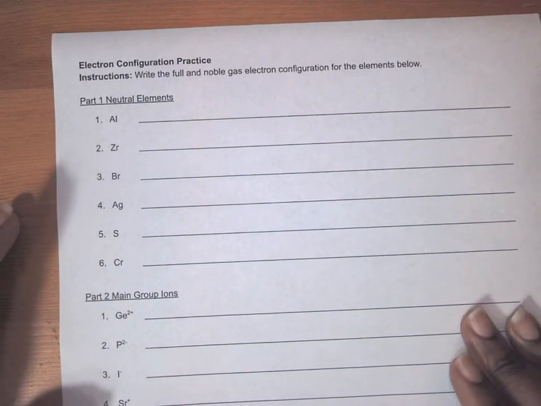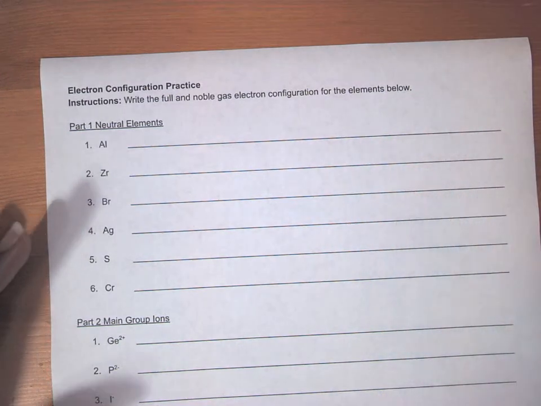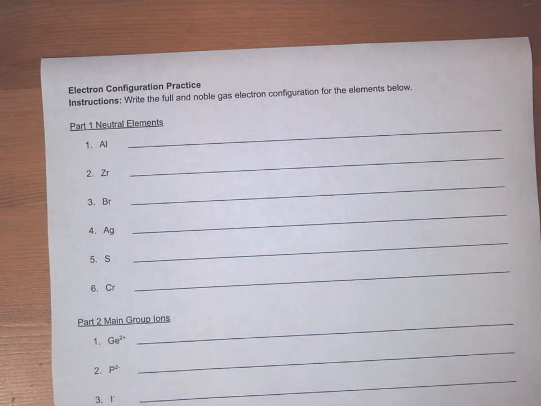All right, we'll just go through a couple examples in each section. And for each example, we're going to do a full configuration and a noble gas electron configuration, and we're going to determine the number of valence electrons. Okay, we'll start with aluminum.